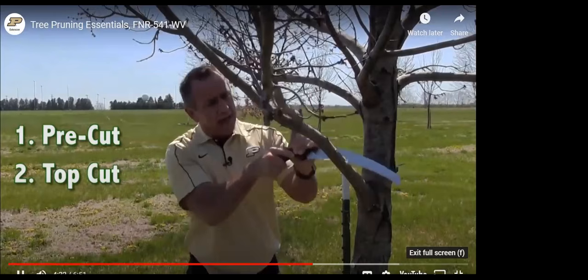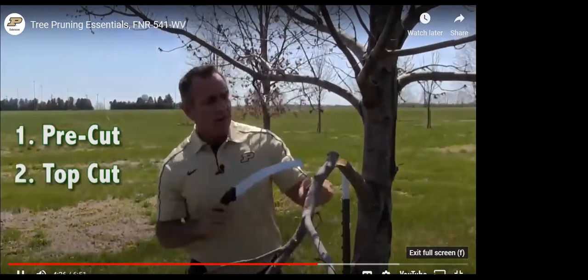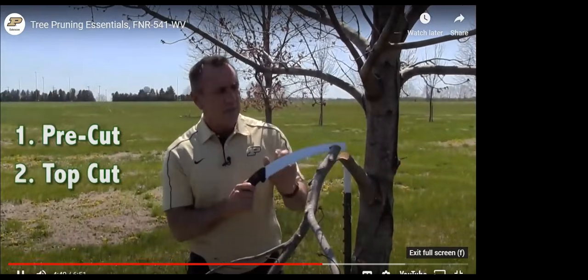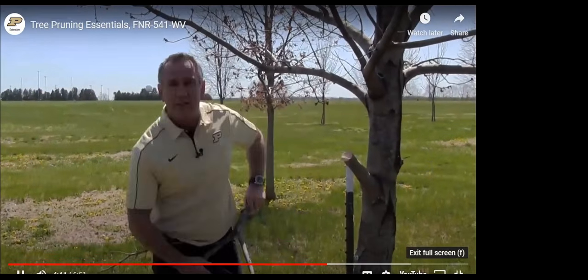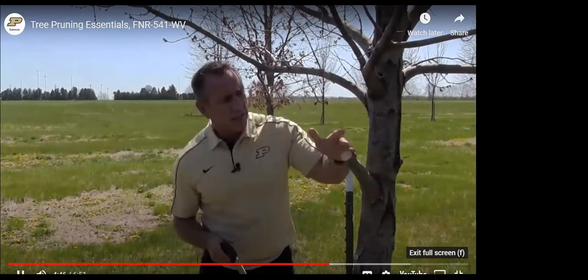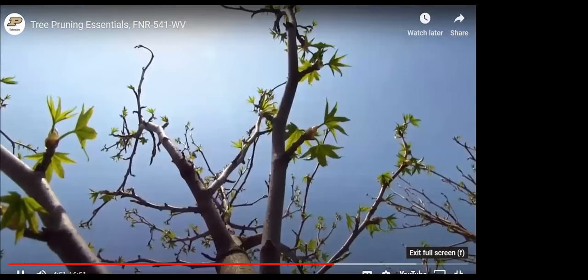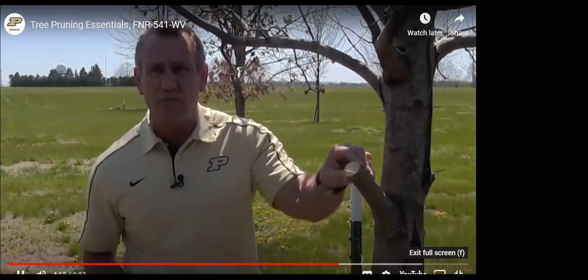And as we cut, we're going to see the branch start to fall. And as it falls, it's going to stop right where that pre-cut is. So we can finish up. Now, that's 2 cuts. Remember, there's 3 parts to this. If we leave this, it's a stub which cannot support any type of leaves or branches to keep it alive. So all this will be is a conduit for decay.